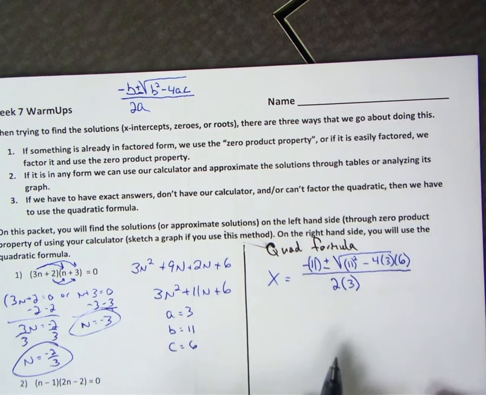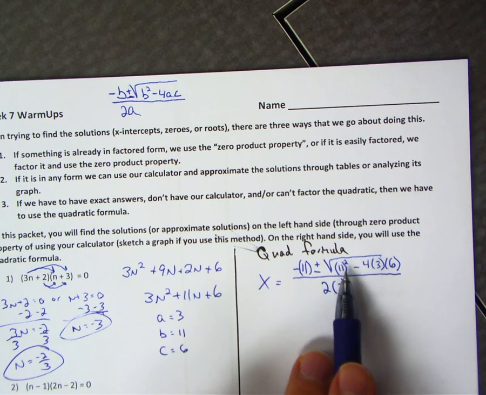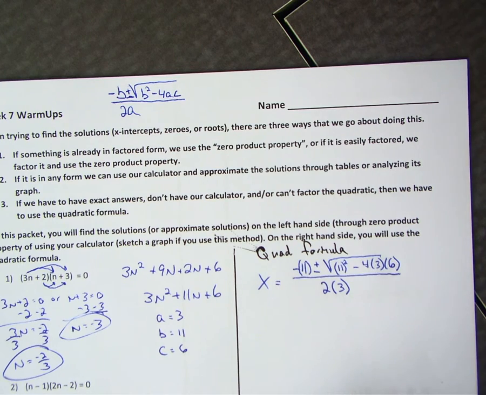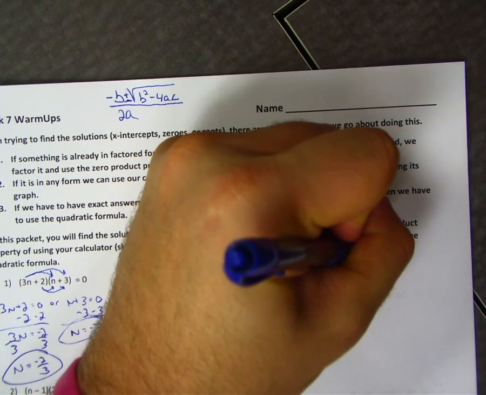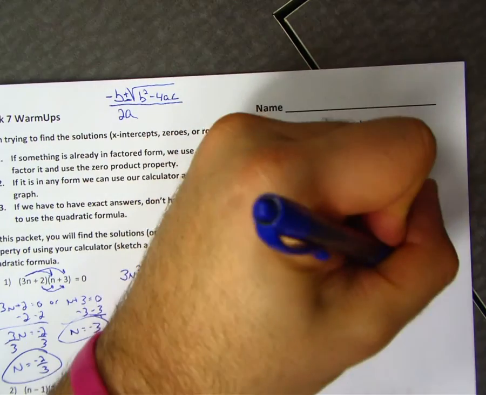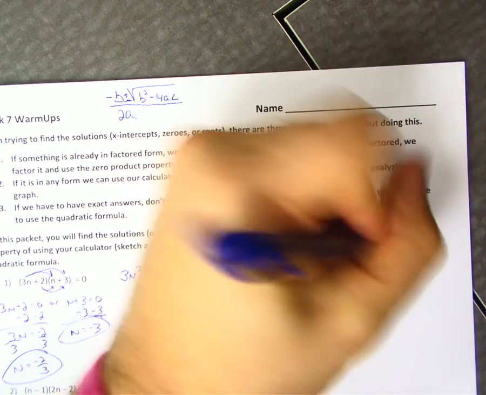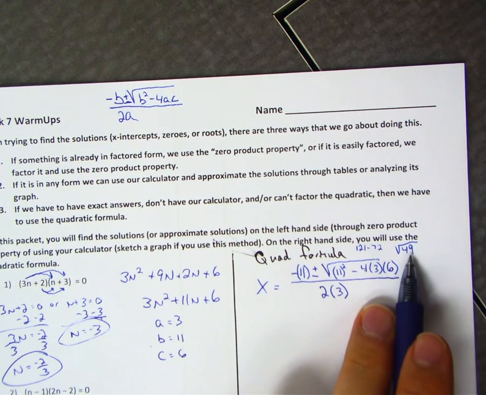But what we want to do now is simplify this. So what I would do is I'd take the discriminant and just plug it in my calculator exactly the way you see it. 11 squared minus 4 times 3 times 6. Just plug it in exactly like that. All right? Then 4 times 3 is 12. And 12 times 6 is 72. And then we get 11 squared is 121 minus 72. So then we're left with the square root of, let's see here, 49.